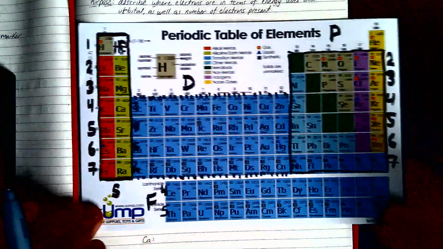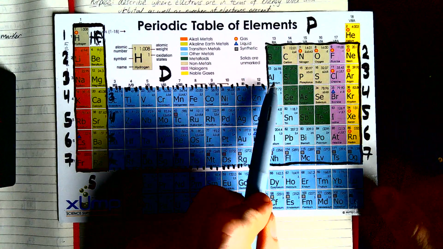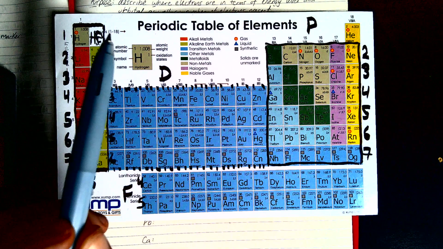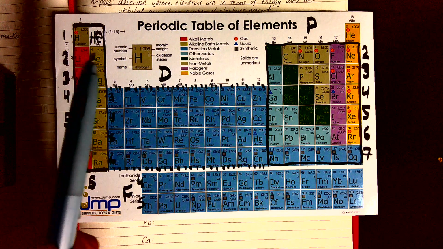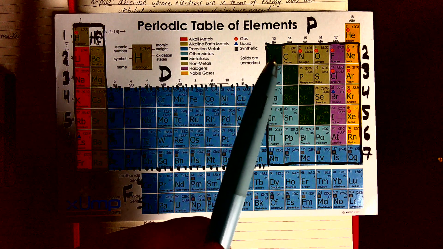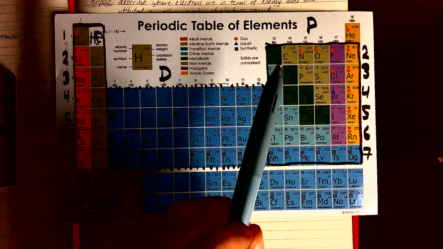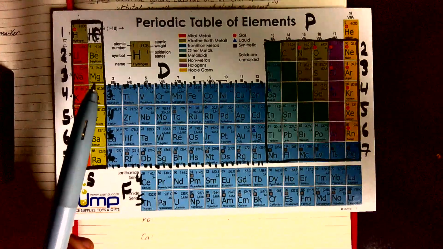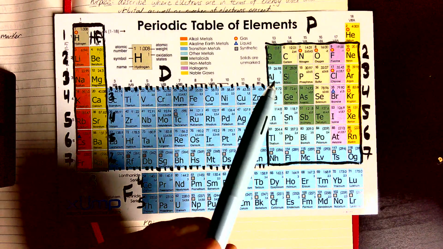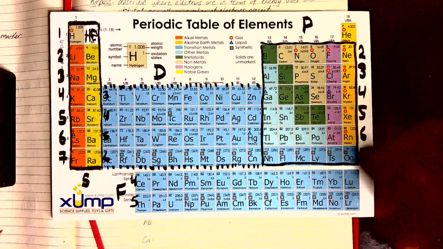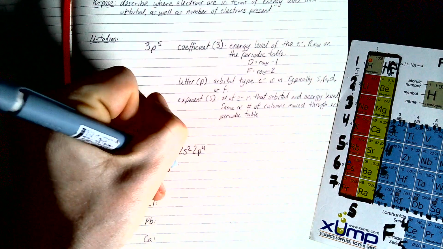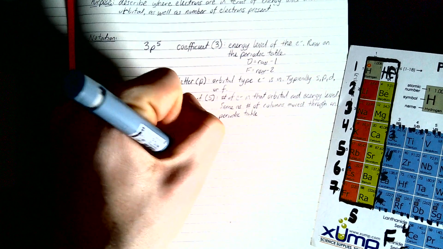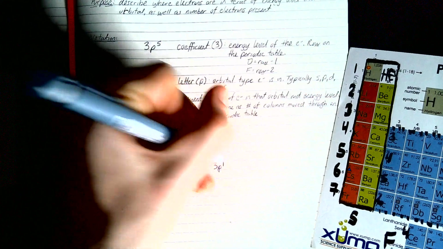Now let's take a look at aluminum. Aluminum is here, so let's try to get there. 1s2, 2s2, 2p6 all the way through, 3s2, and then finally 3p1. So: 1s2, 2s2, 2p6, 3s2, 3p1.